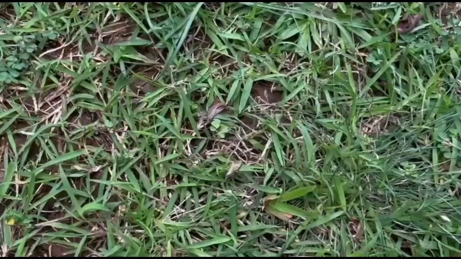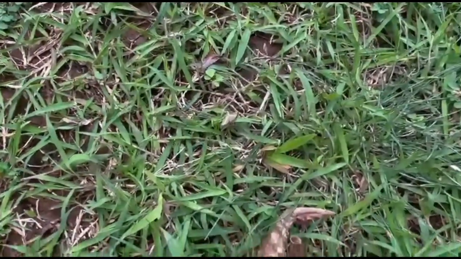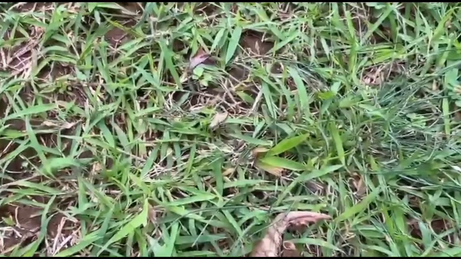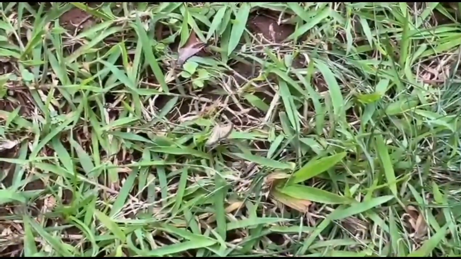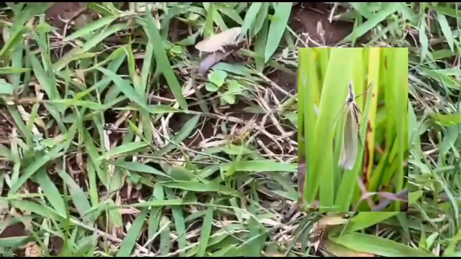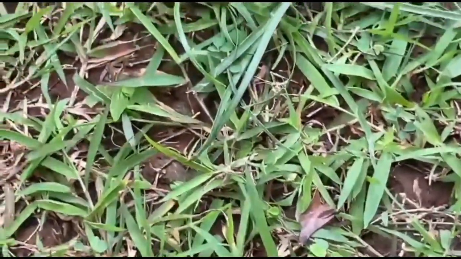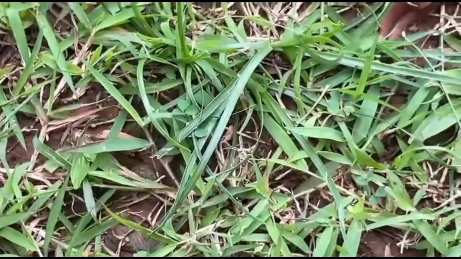The first one is that this type of moth is very thin and small. With their pale wings all together, they're able to fold their wings and camouflage as if they were parts of the grass. This helps prevent being eaten by predators.